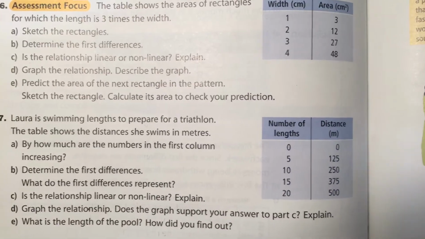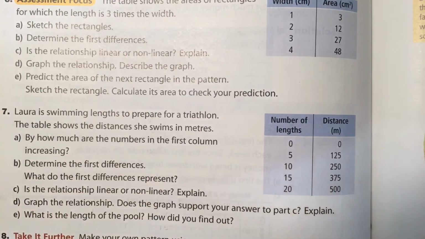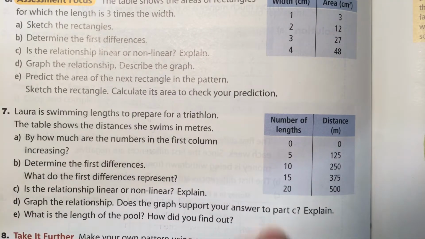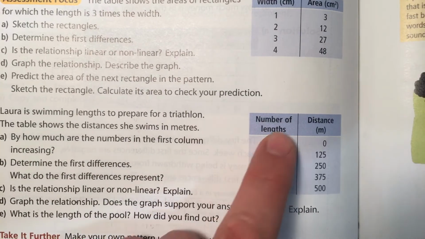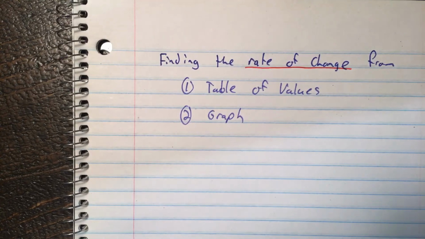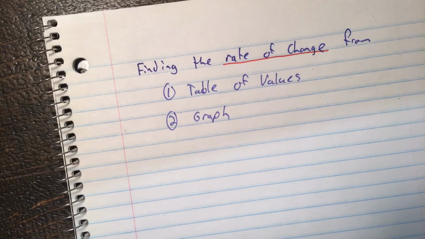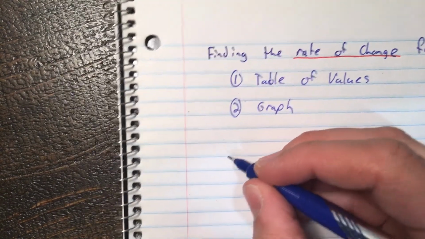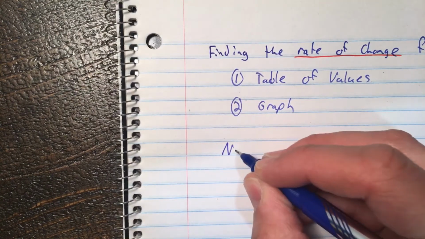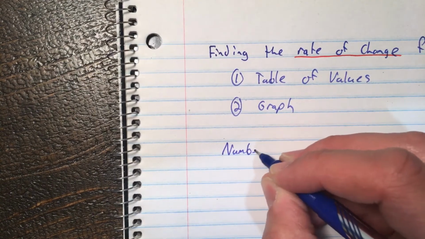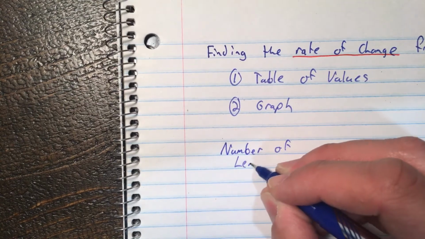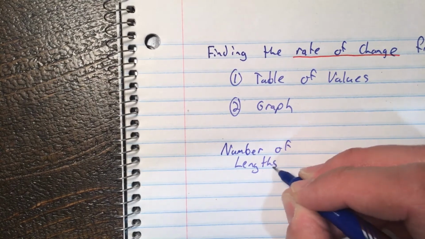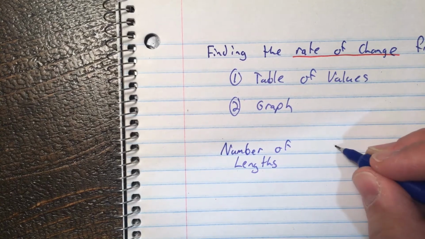Okay, we have Laura's swimming lengths to prepare for a triathlon, and basically what we have here is the number of lengths and the distance total that she has swam. So let's write this out. So number of lengths and total distance.